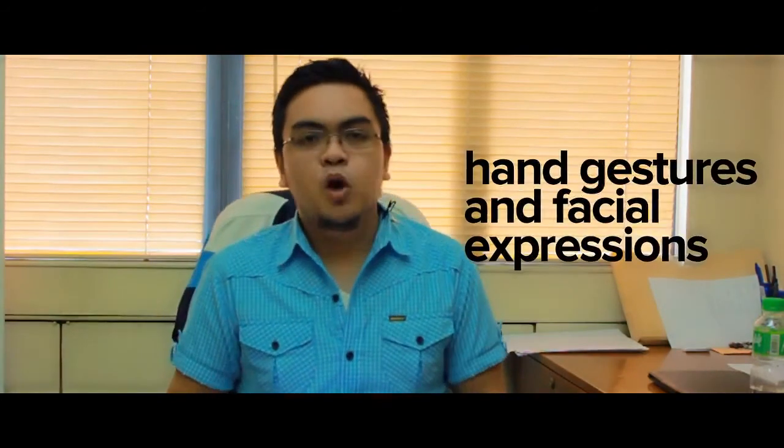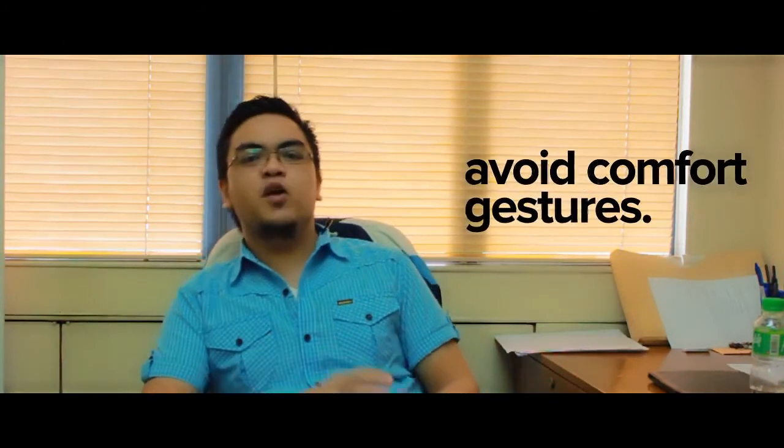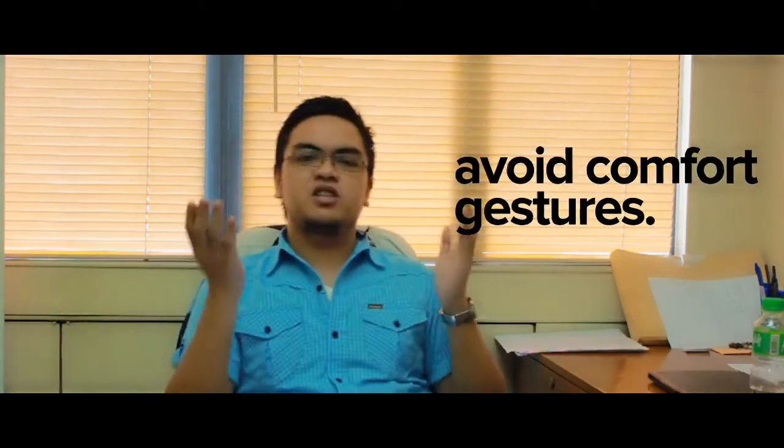Number 3, employ hand gestures and facial expressions. Number 4, avoid comfort gestures. What are comfort gestures? For example, this one, or when you touch this part of your face very often. These are comfort gestures, and these gestures irritate your audience, so try avoiding them.